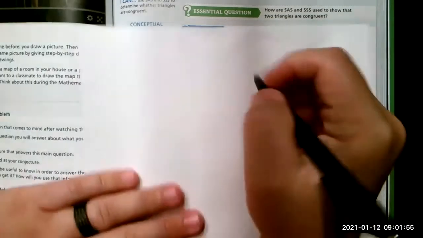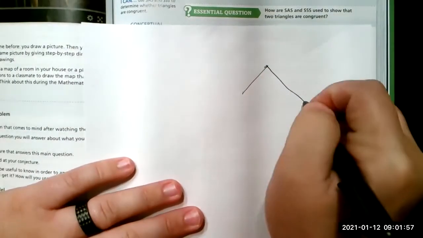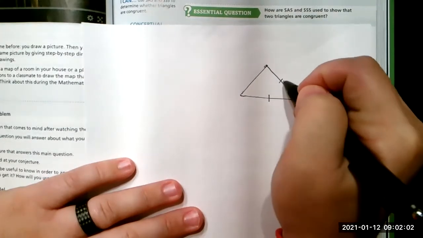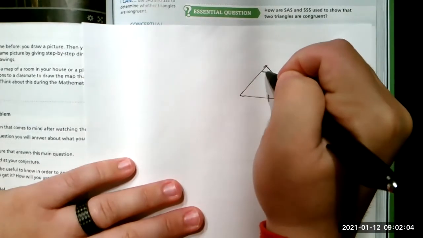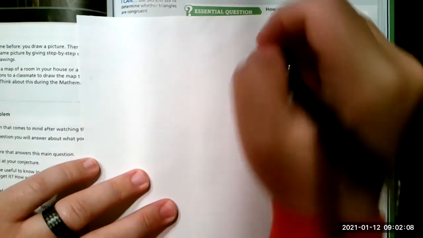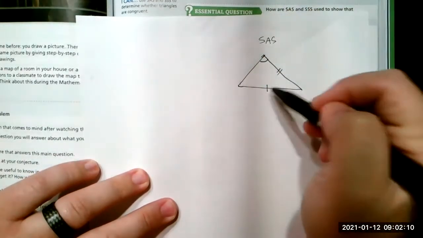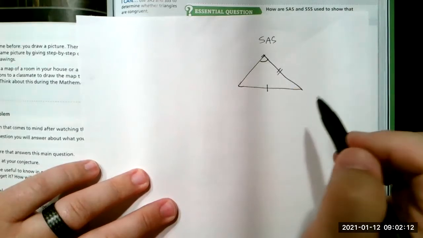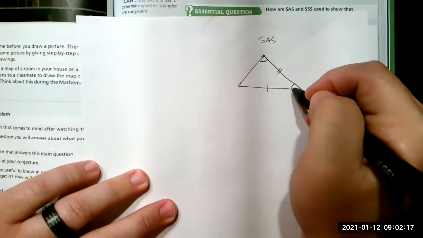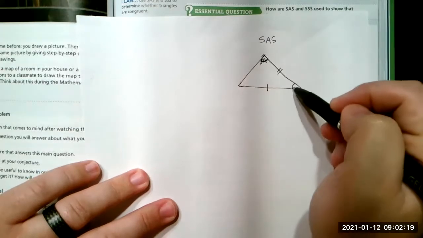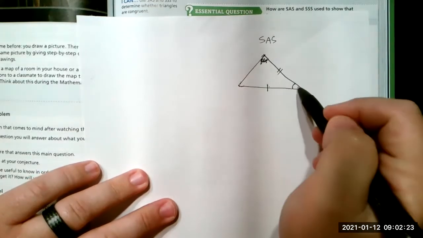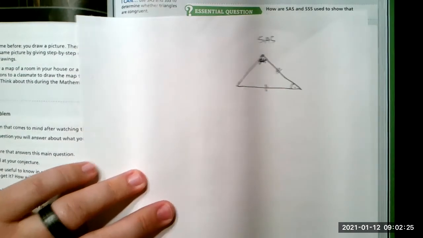So for example, I couldn't have a triangle like this and say that this is one of the sides, this is the second side, and this is the angle. That is not side angle side. With side angle side, you have to have 2 sides. It doesn't matter which 2 sides, but if these are my 2 sides, this has to be my angle. It has to be the angle that joins the 2 sides together. So side angle side, like that.